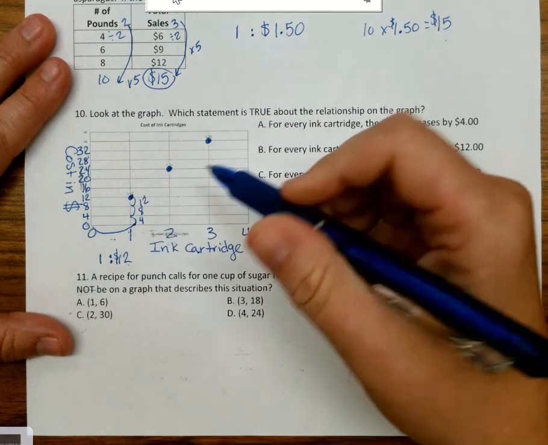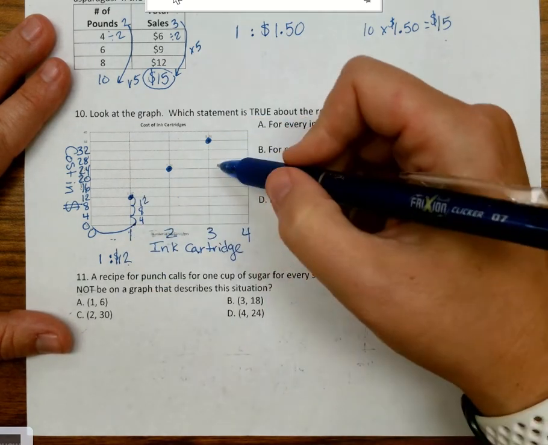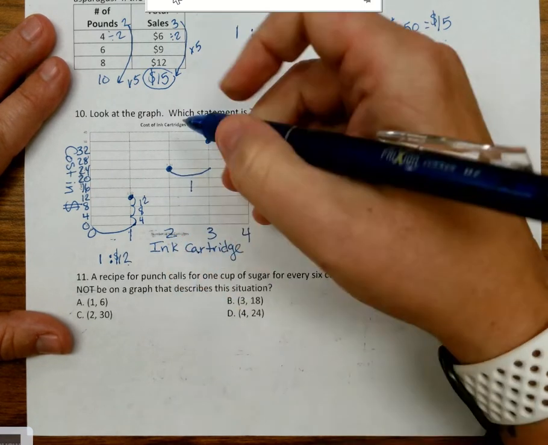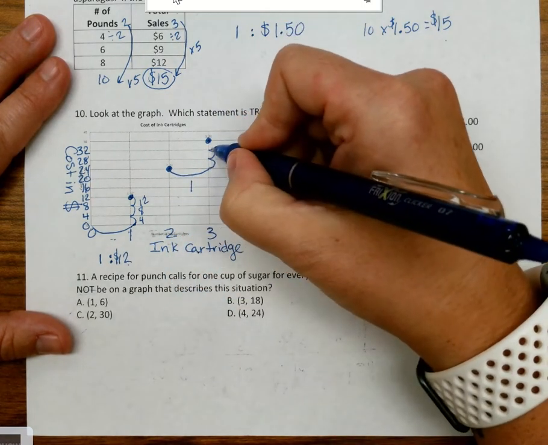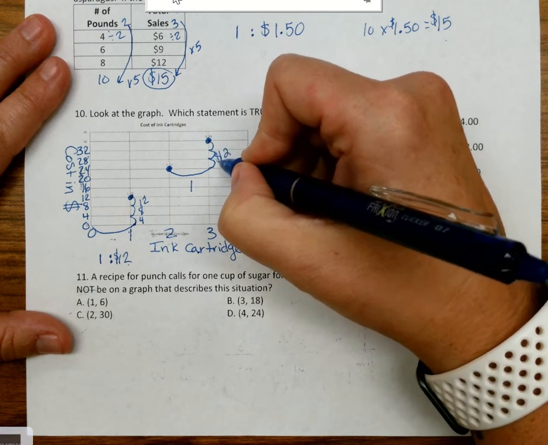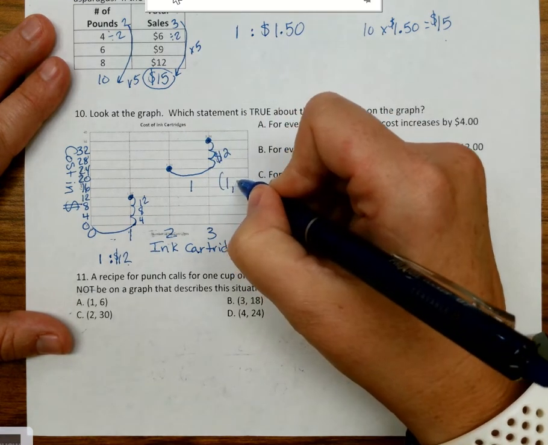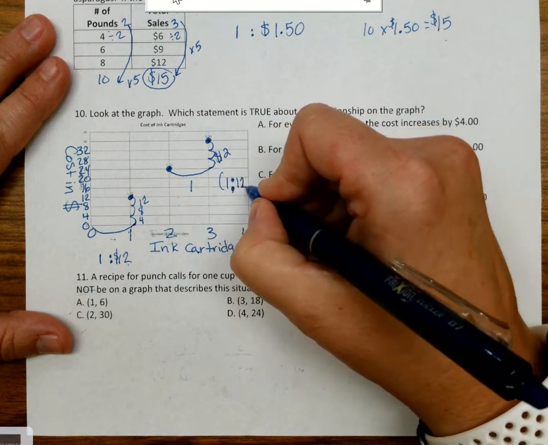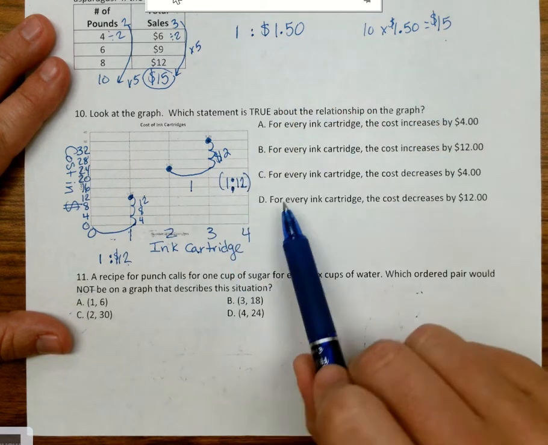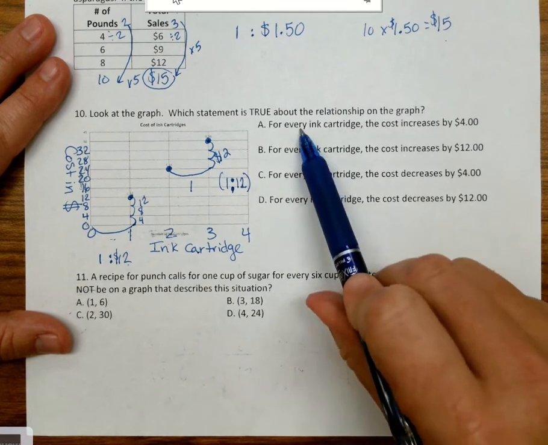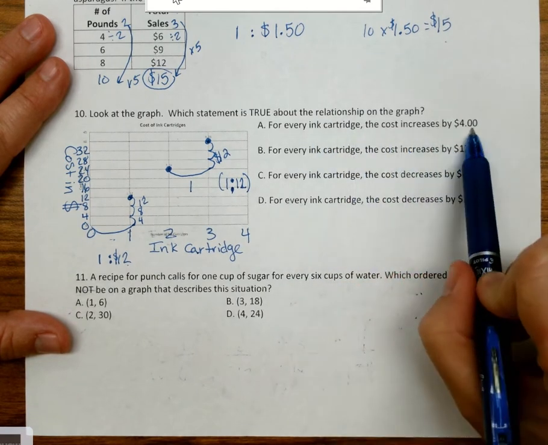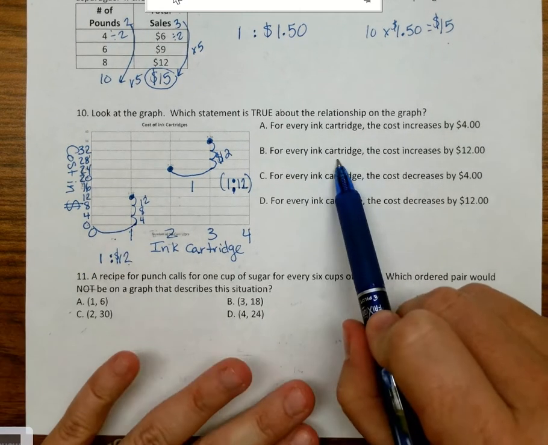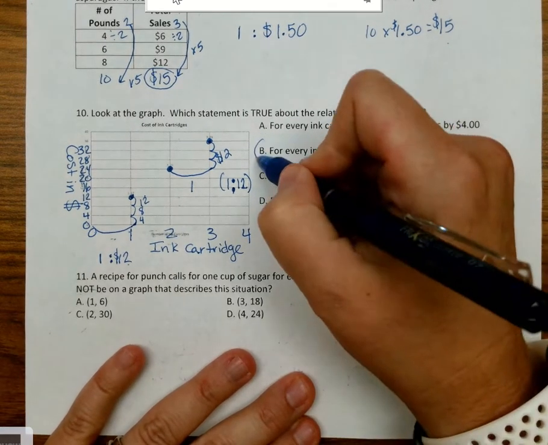And I can check to make sure that that stays constant as I'm going. So over here again, how many did we go over? We went over 1. How many are we going up? 4, 8, $12. So again, we have a 1, oops, let me write that down as a ratio, 1 to 12. So now I can take that information and look at my answer choices. For every ink cartridge, the cost increases by $4. That would put us over here, right? And that's not where our point is. For every ink cartridge, the cost increases by $12. There it is, 1 for 12.